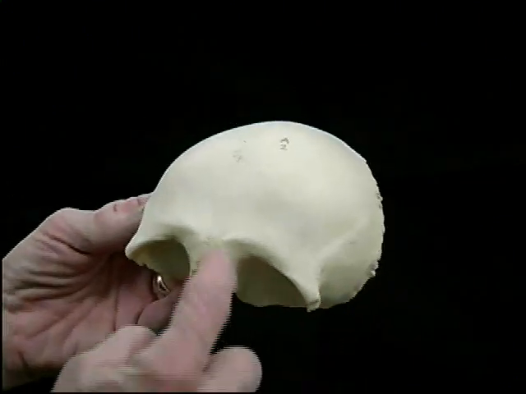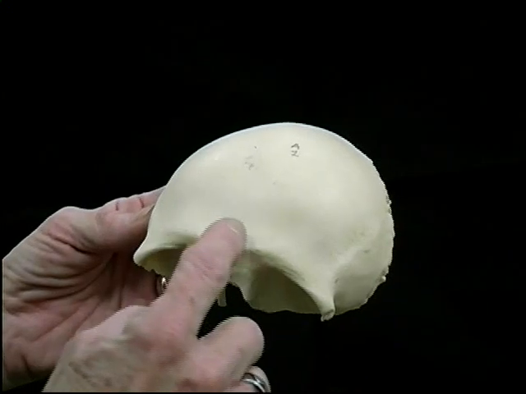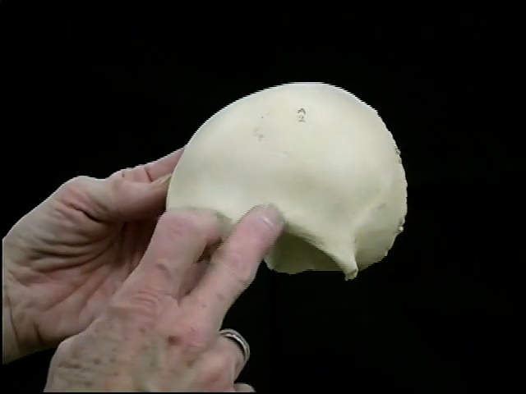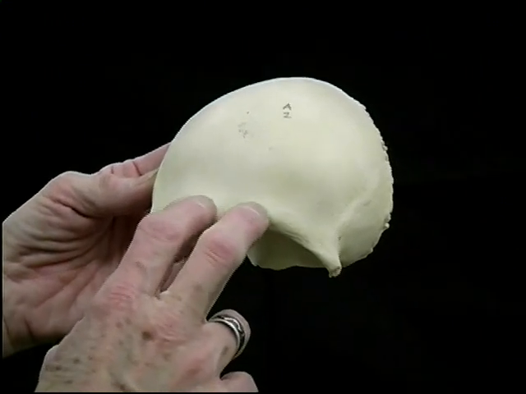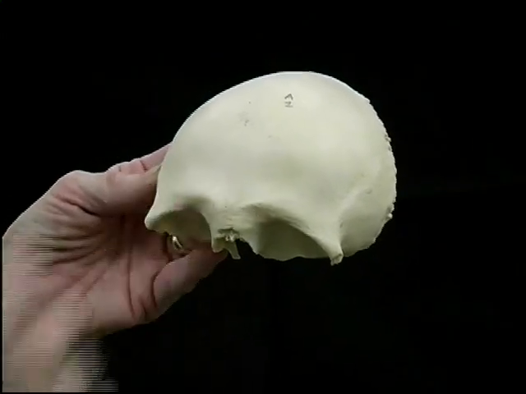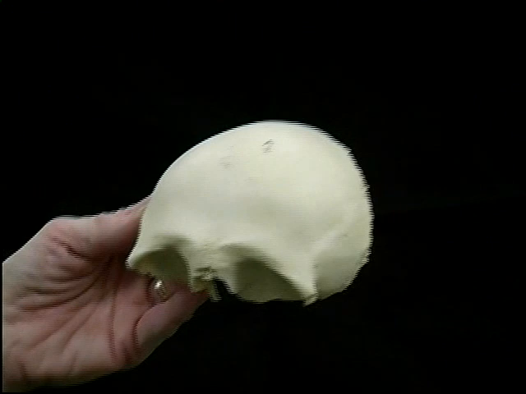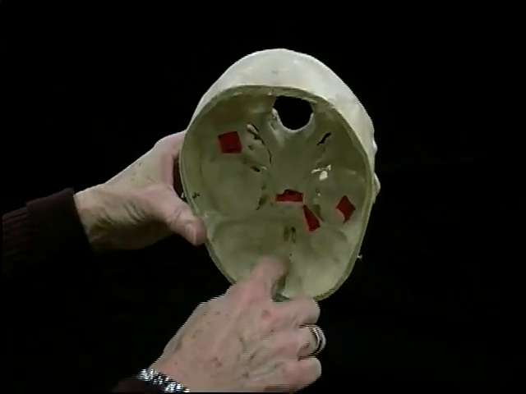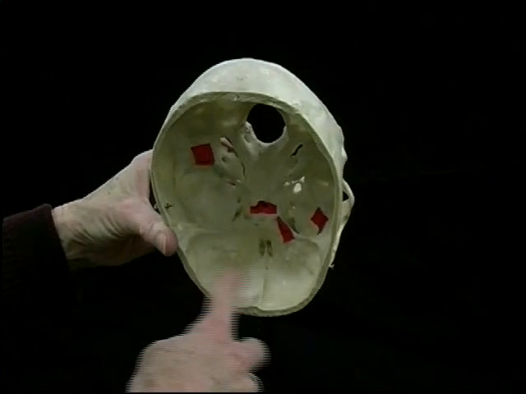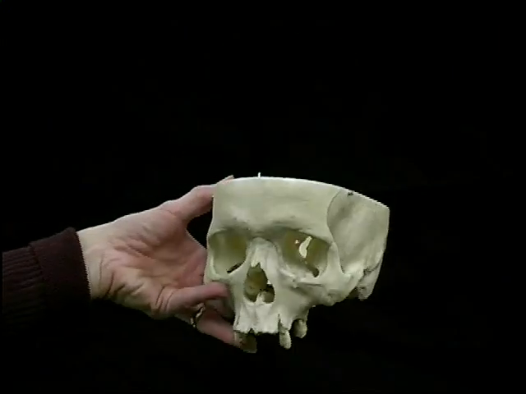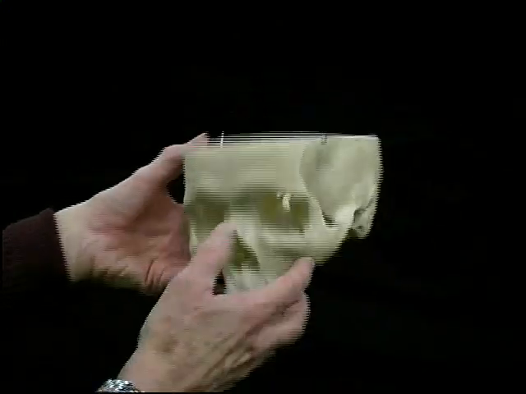Another internal feature of this is there are some paired nasal sinuses called paranasal sinuses, and the frontal sinuses sit within the bone right on either side of the center of the frontal bone. So opening it up this way, here is the frontal crest right here. It sort of divides the frontal bone into right and left halves. Okay, and the frontal sinuses sit here.